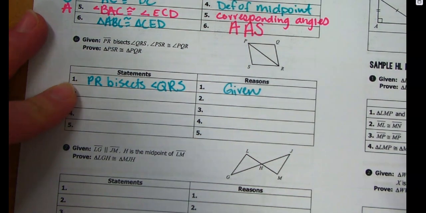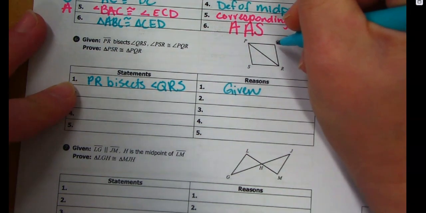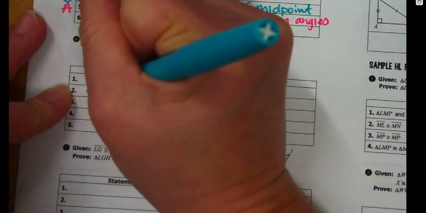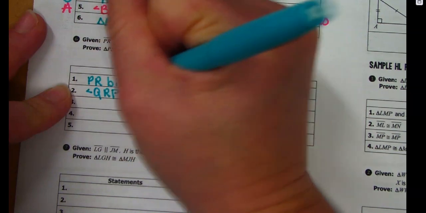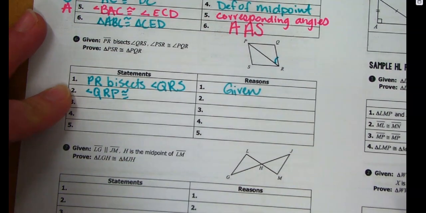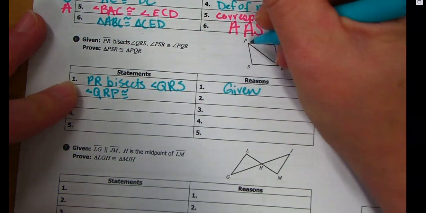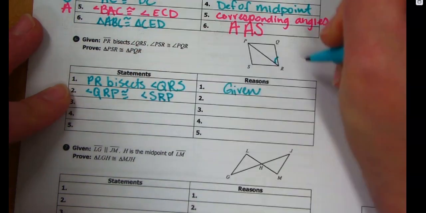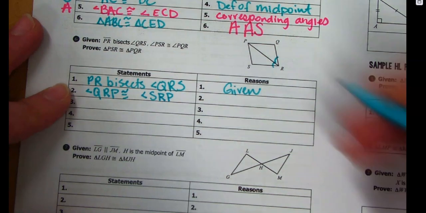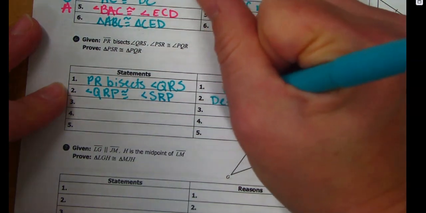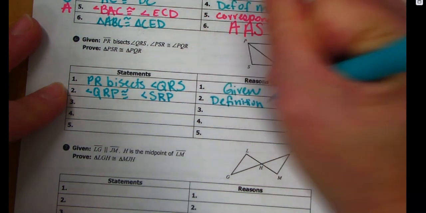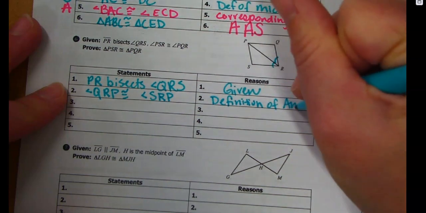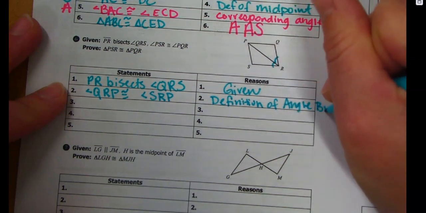Because of that given information, I know that QRP is congruent to SRP over here. And that's because of the definition of angle bisector.